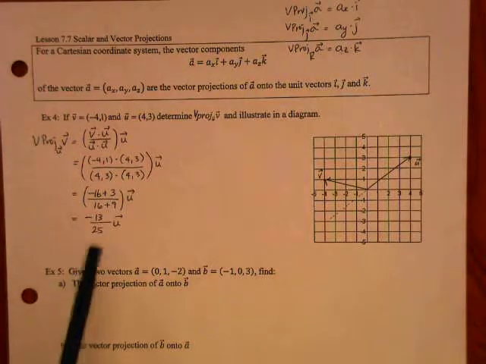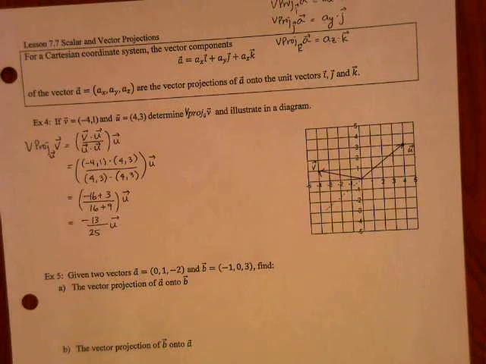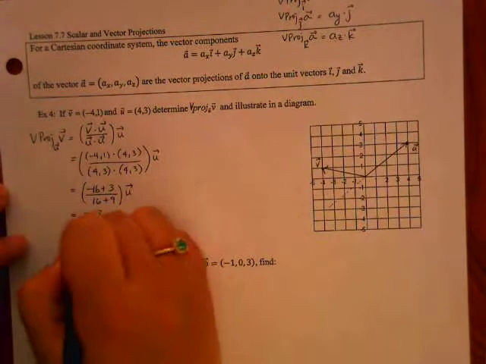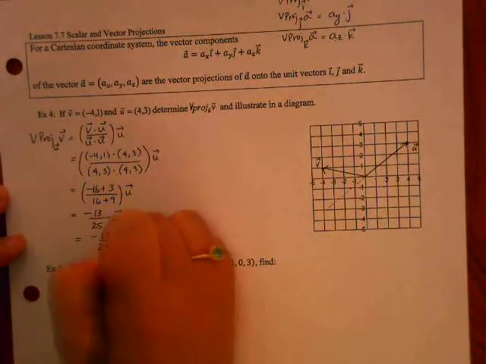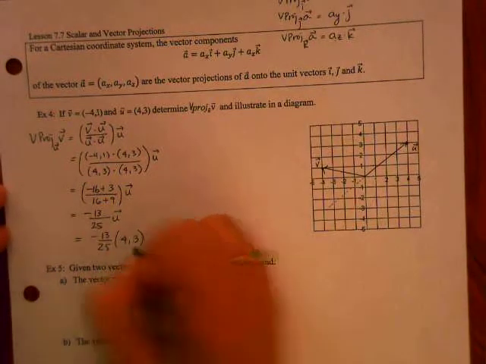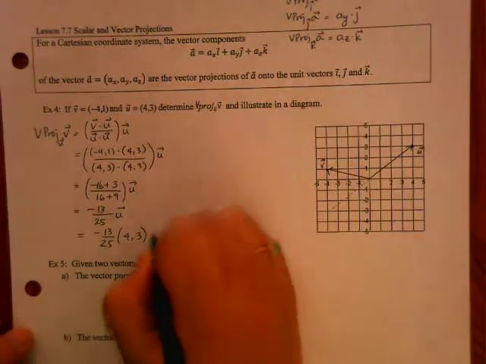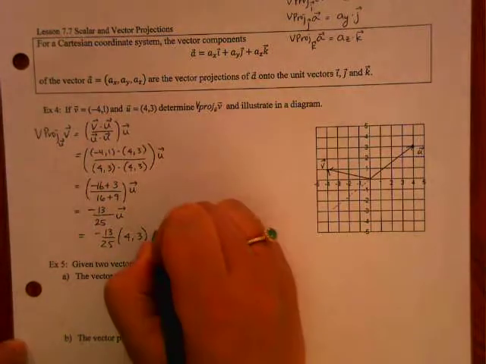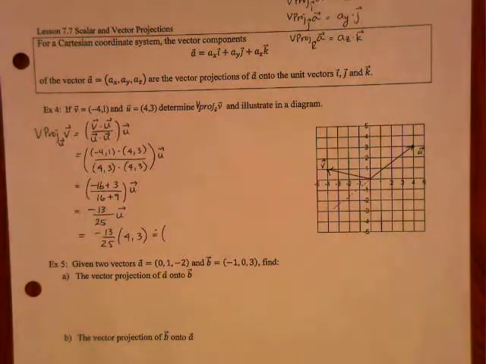So remember, this is a scalar multiple of vector u, and the scalar quantity that you're multiplying is -13 over 25. Okay, so that's -13 over 25 of the components 4, 3, which is going to be approximately equal to, so give me a couple of decimal points so that we can estimate where we need to stop drawing the vector projection. So calculate -13 over 25 times 4, and then -13 over 25 times 3.